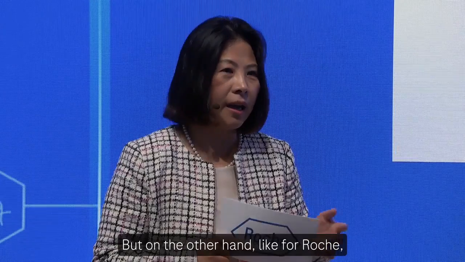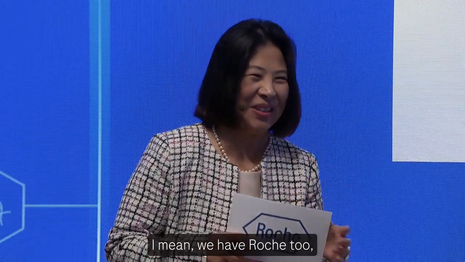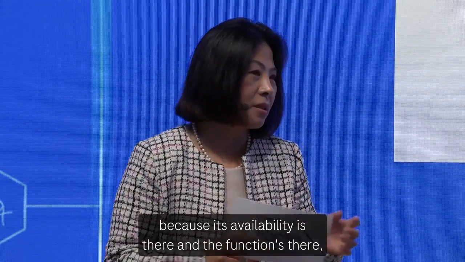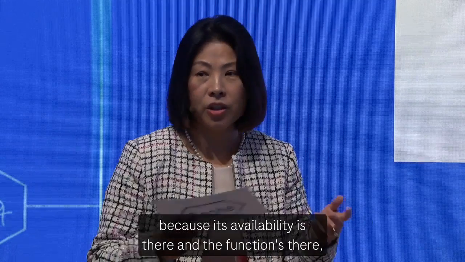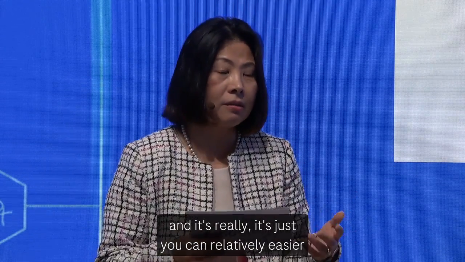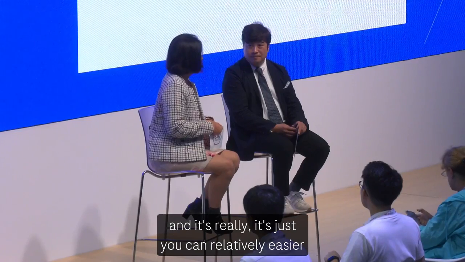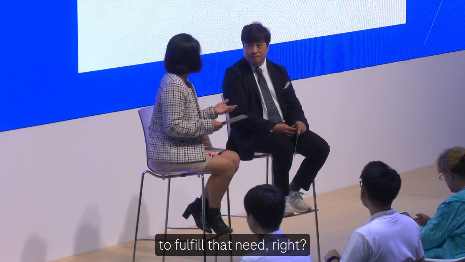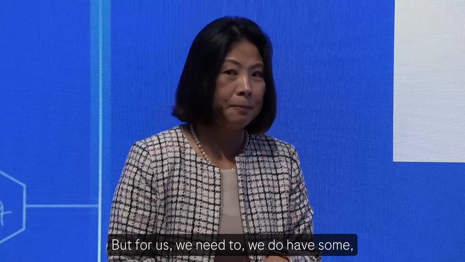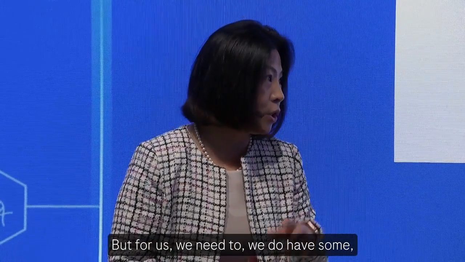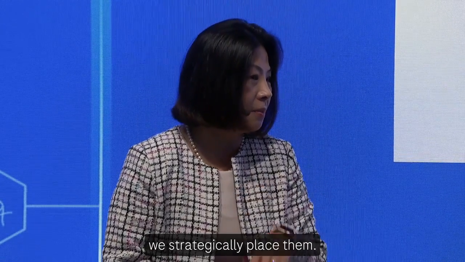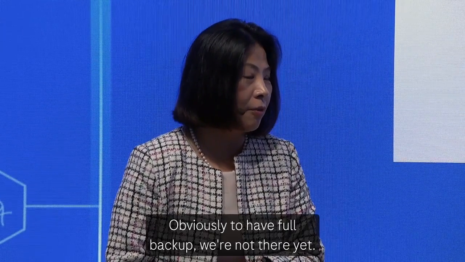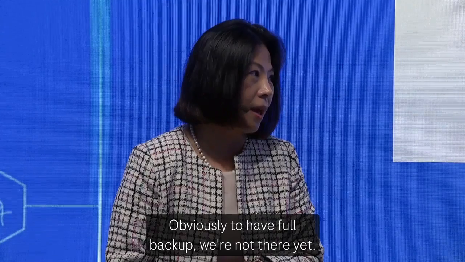But on the other hand, for Roche, we have Roche too. Everything redundant is not a problem because its availability is there and the function is there, and you can relatively easier and cost effectively purchase them to fulfill that need. But for us, we need to. We do have some. We strategically place them. To have full backup, we're not there yet.